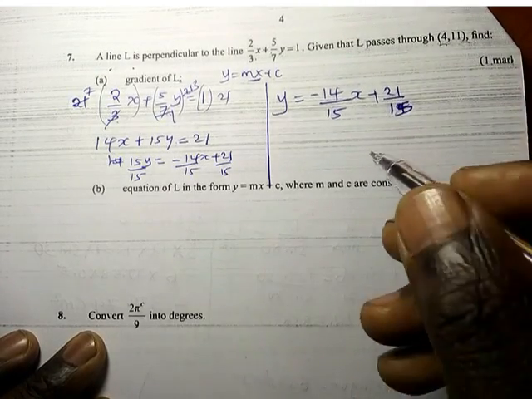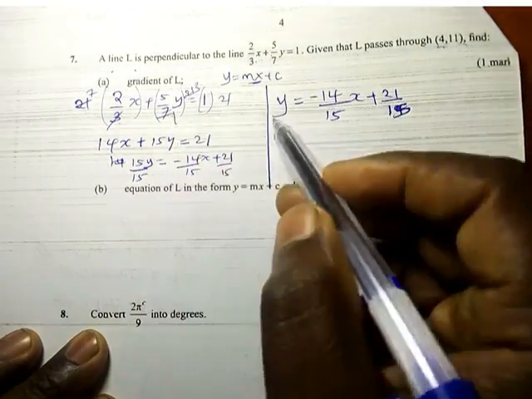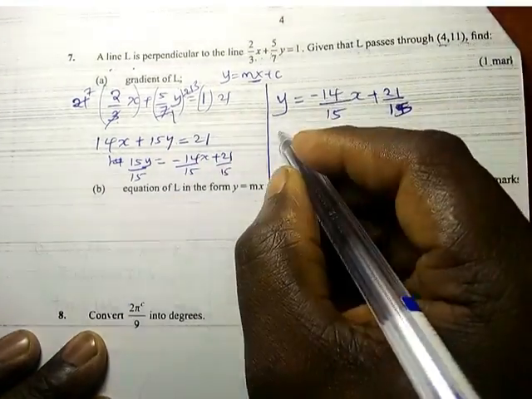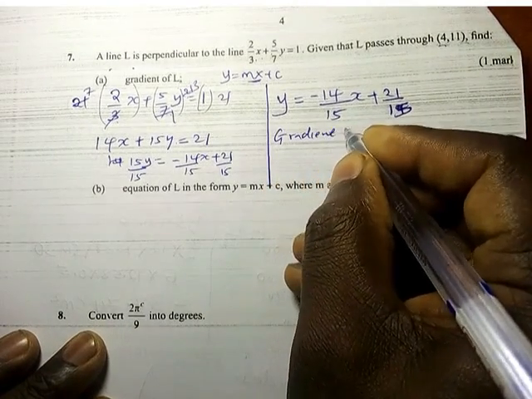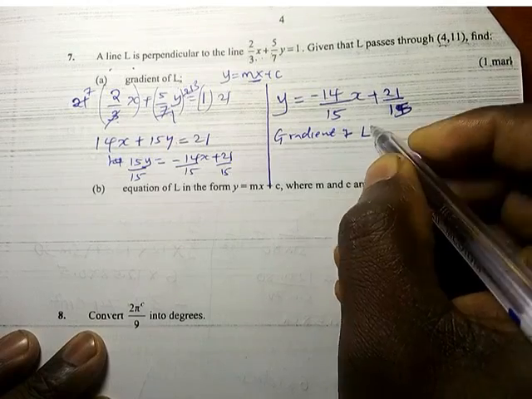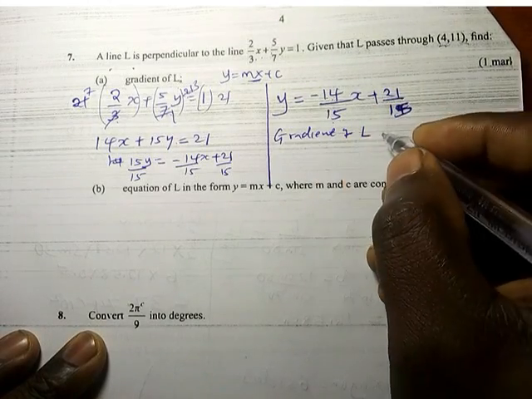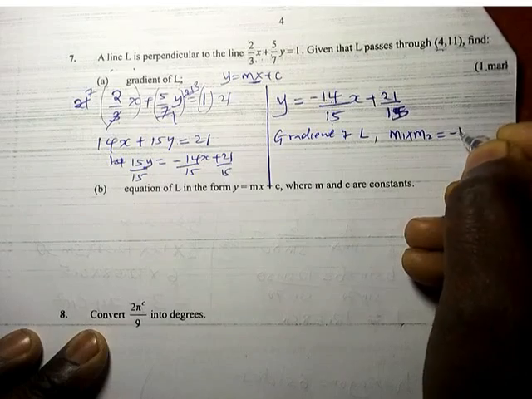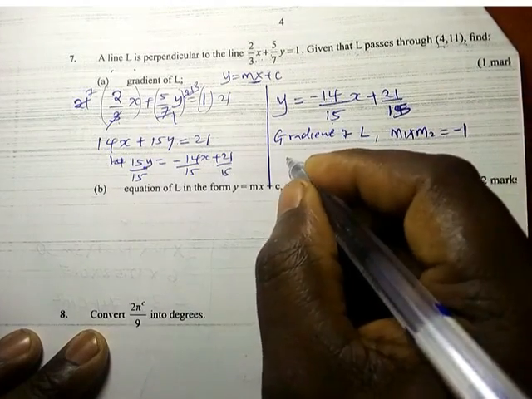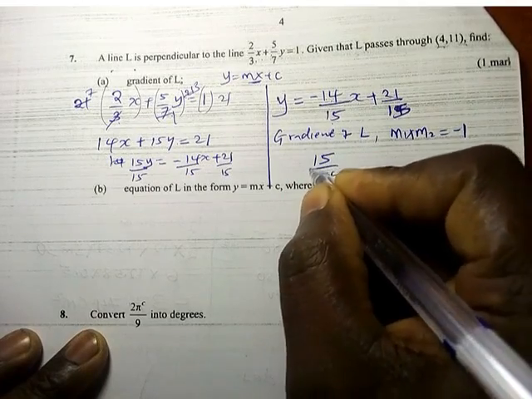So we have the gradient of this line. But the line L is perpendicular to this. So the gradient of L is the negative reciprocal of this, the positive one. Remember, for perpendicular lines, m1 times m2 should give you negative 1. So the gradient of L is 15 over 14, positive.